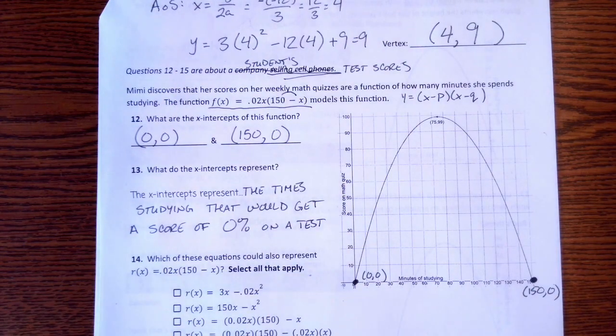So which of these equations could also be r of x equals 0.2x times (150 minus x)? Select all that apply. So let's see here.